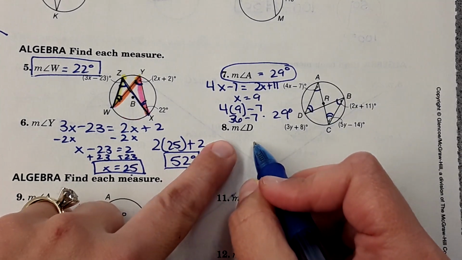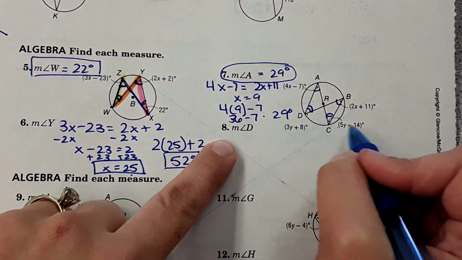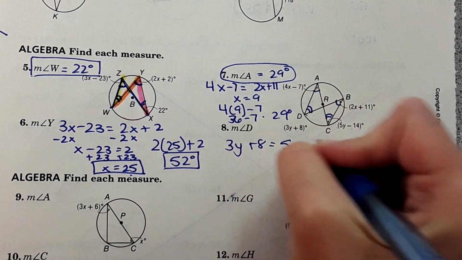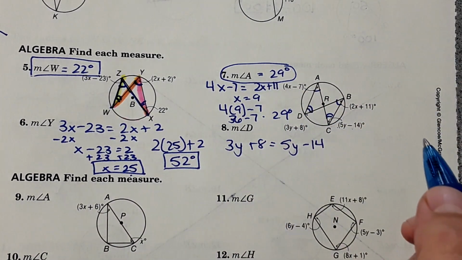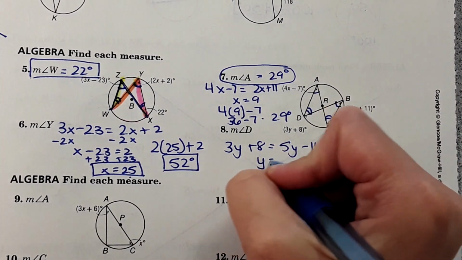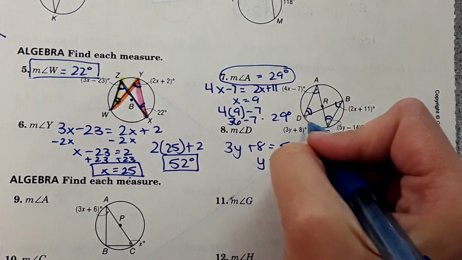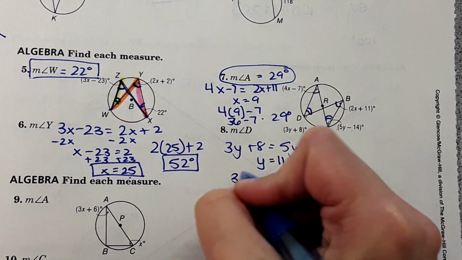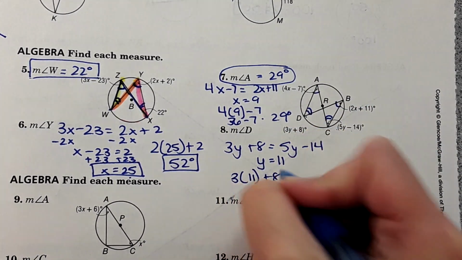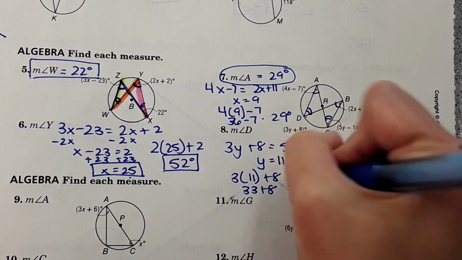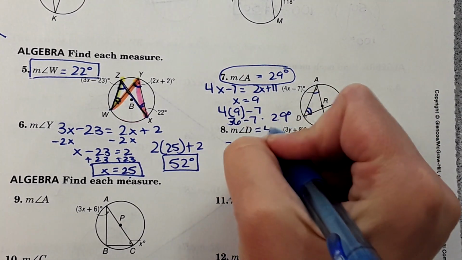Then measure of angle D. These two are equal here. 3y plus 8 equals 5y minus 14. If you solved for y, it comes out to y equals 11. And then to find measure of angle D, I have to take this expression and plug in 11. And it comes out to 41 degrees. So measure of angle D, 41 degrees.